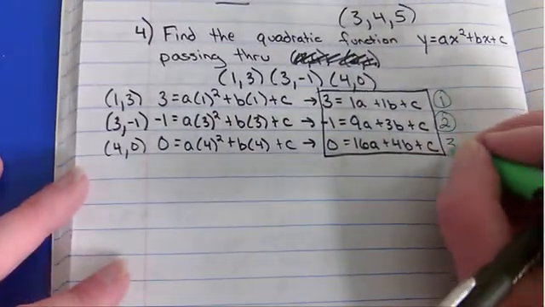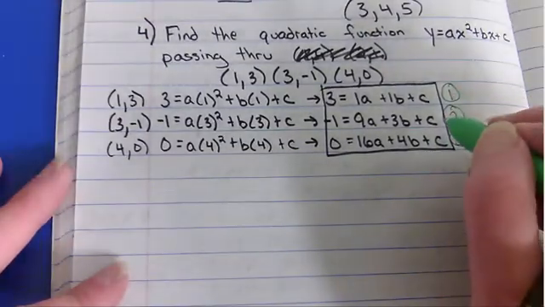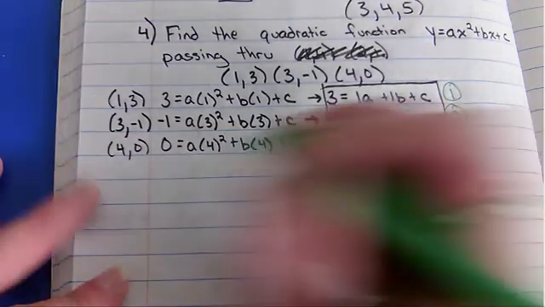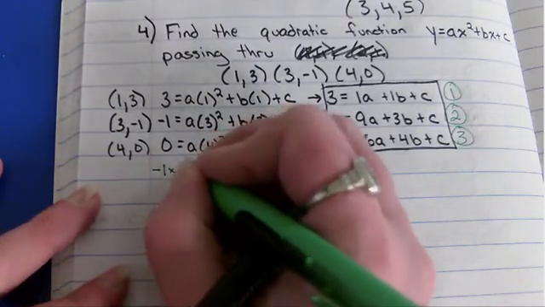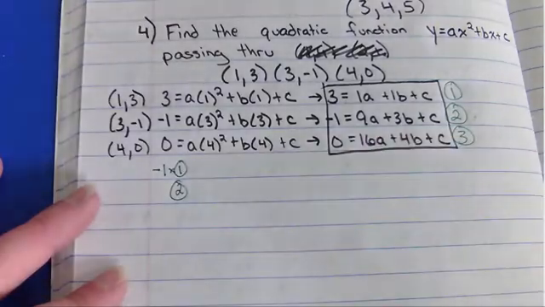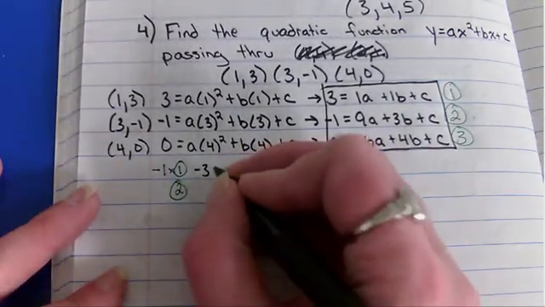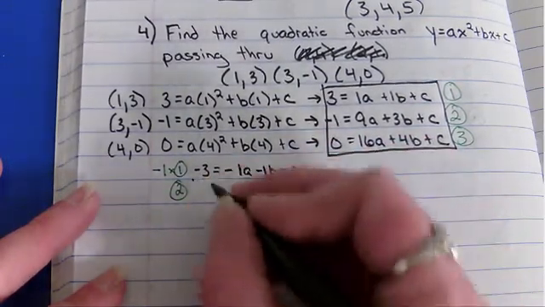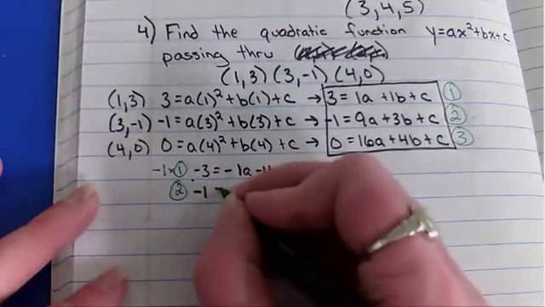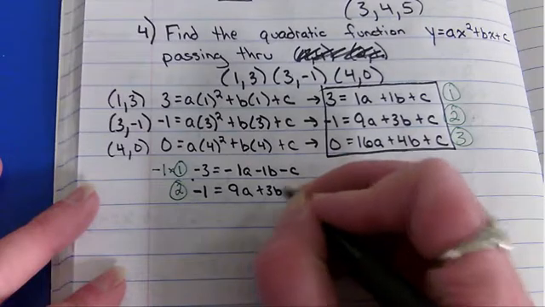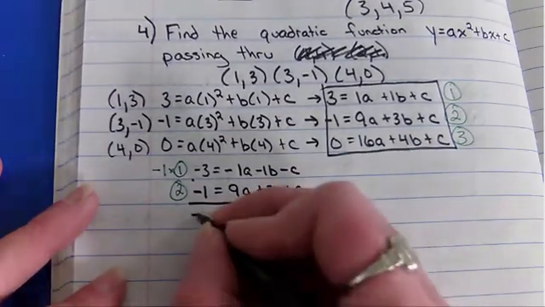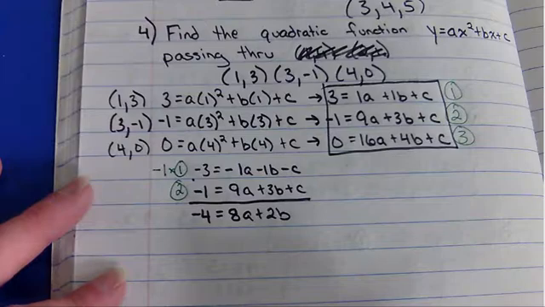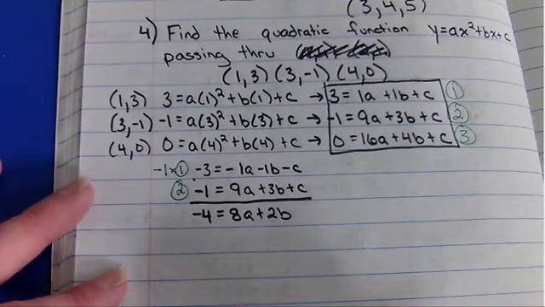1, 2, 3. Now if I just make one of these negative, when I add these, the c is going to go away. So I'm going to make equation 1 negative. So negative 1 times equation 1, and add that to equation 2. So that would give me negative 3 equals negative 1a minus 1b minus c. And equation 2 was negative 1 equals 9a plus 3b plus c. So I got negative 4 equals 8a plus 2b. Oh, that's nice.